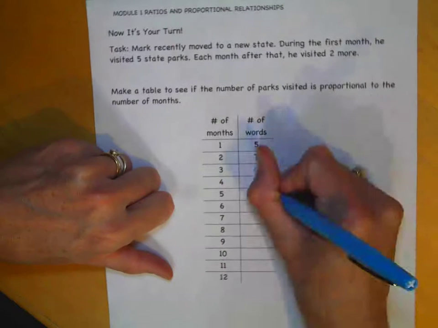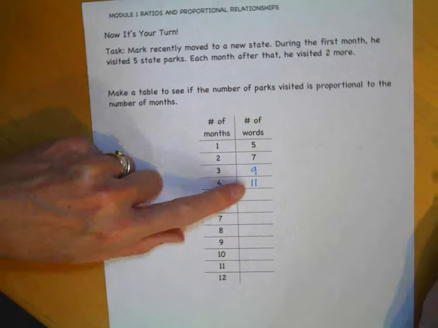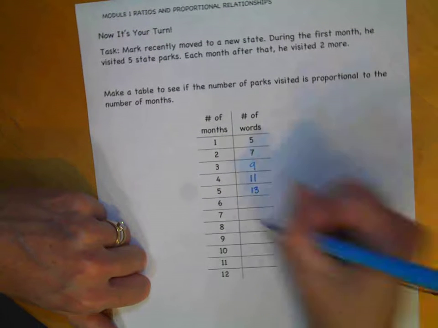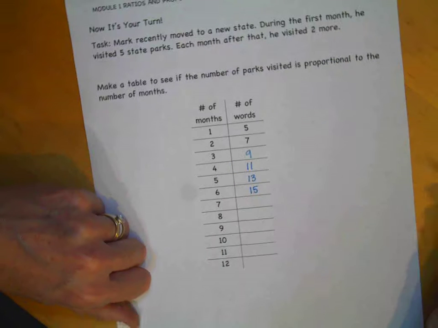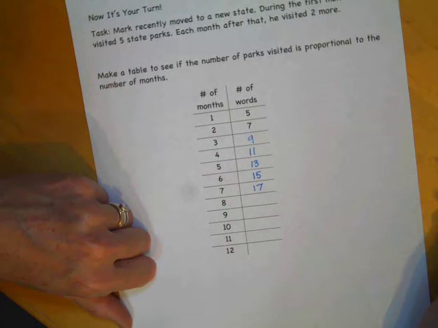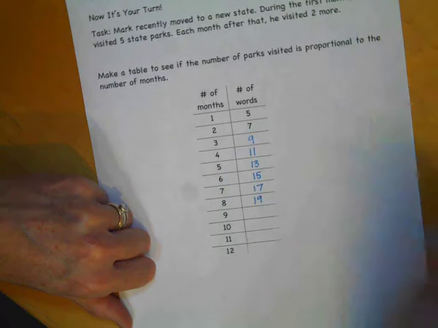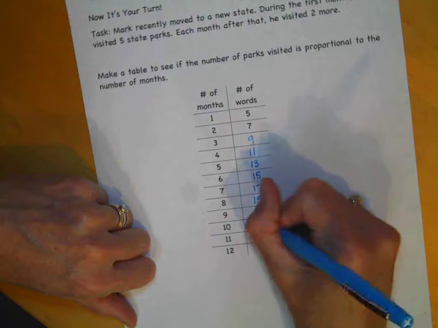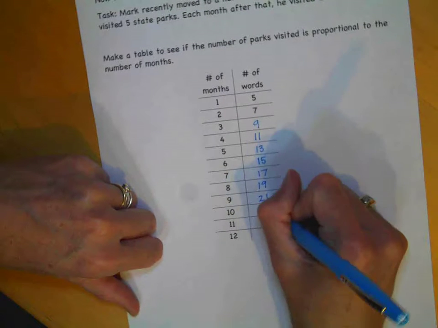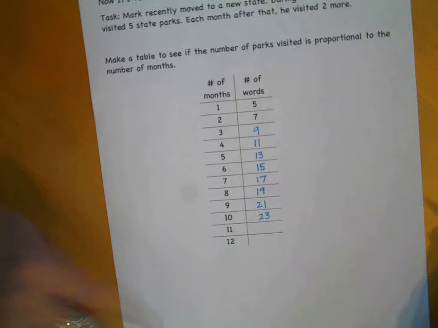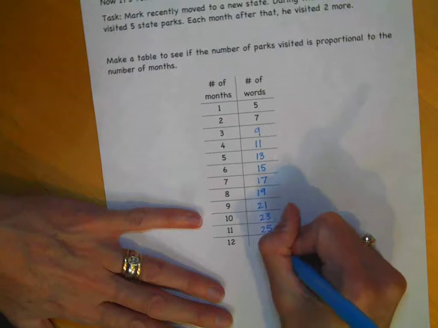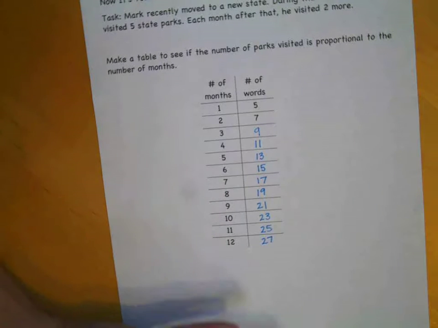Okay. So the 4th month, it was 2 more parks than before. So what number would that be? 2 more from 9. So if you said 11, good job. 2 more from 11. If you said 13, excellent. 2 more from 13. Yep, you got it, 15. 2 more from 15. That is correct, 17. 2 more from 17. Awesome job. That would be 19. 2 more from 19. Absolutely correct. That would be 21. 2 more from 21, 23. You got it. And 2 more from 23 is 25, and 2 more from 25 is 27. All right, we got them all done.